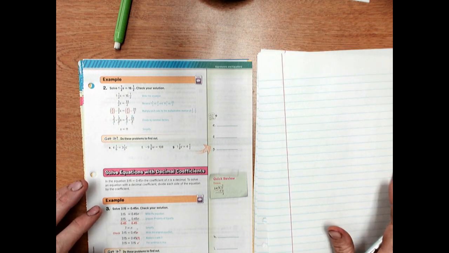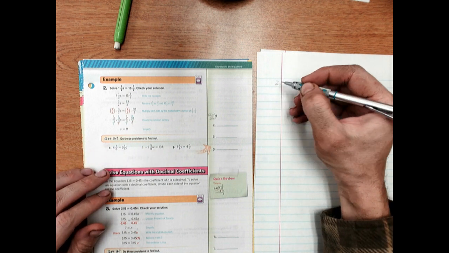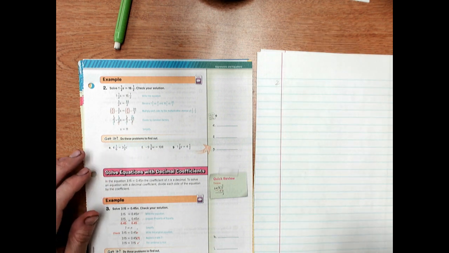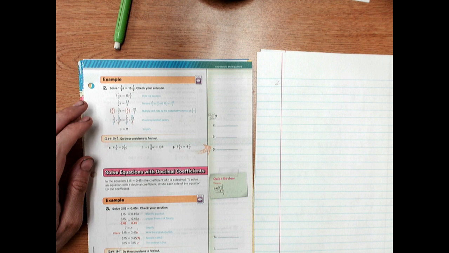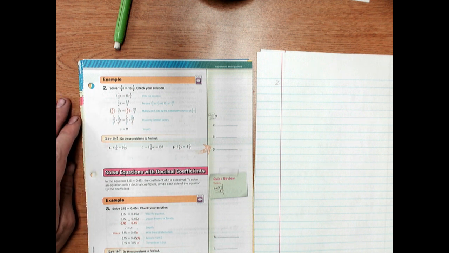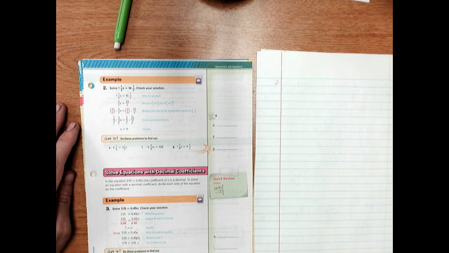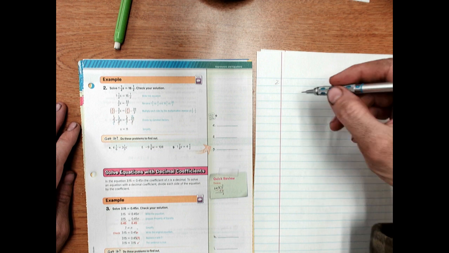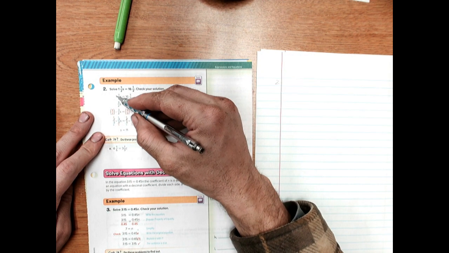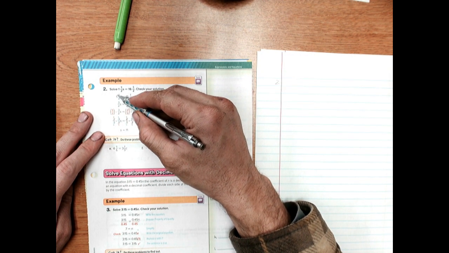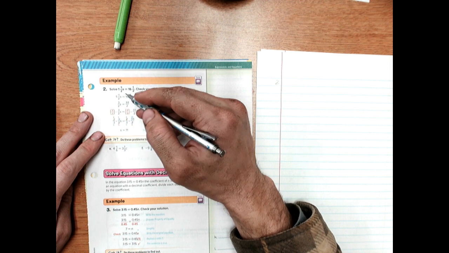Number 2. Solve 1 and 1/2 s equals 16 and 1/2. So we are putting everything into fractional form. We're taking our 1 and moving it inside the fraction, so we have to multiply it by 2.